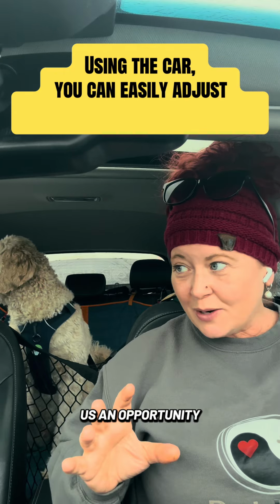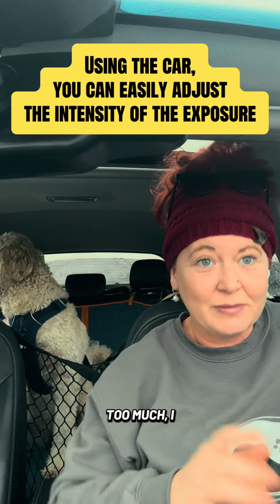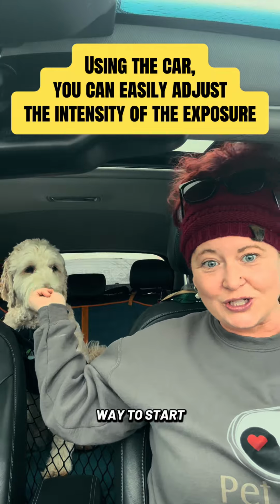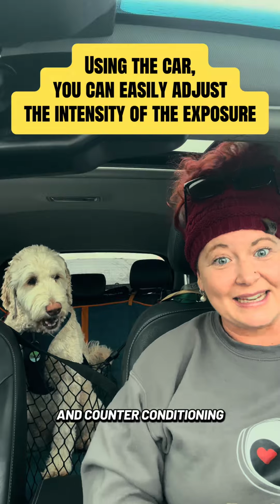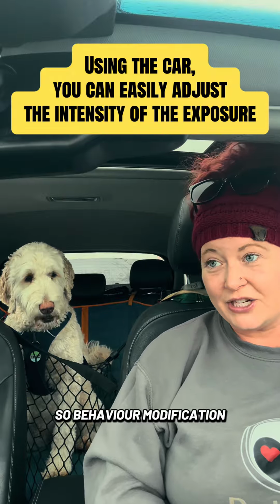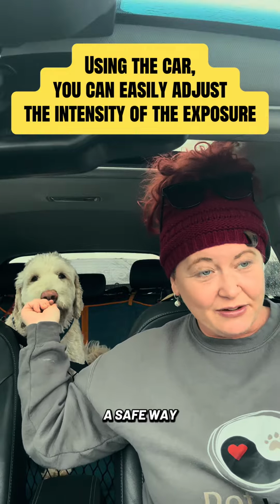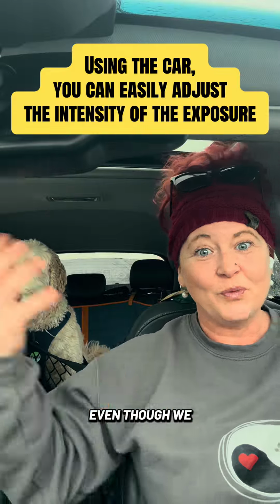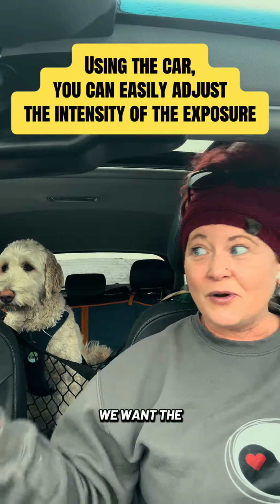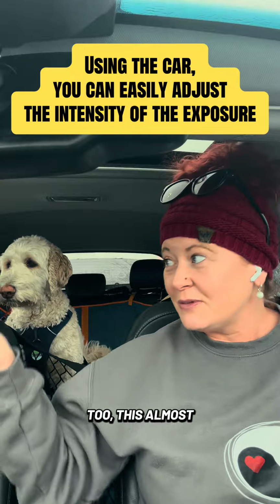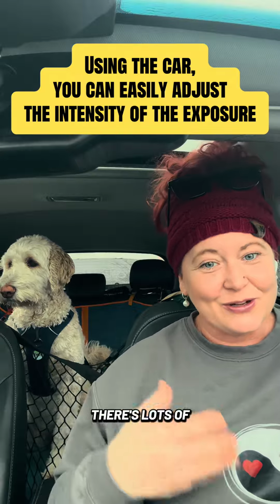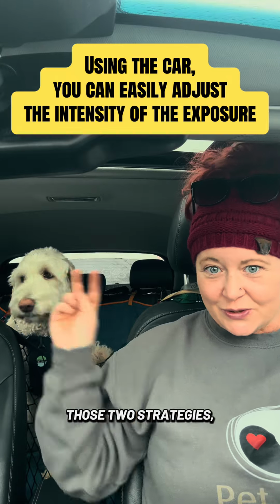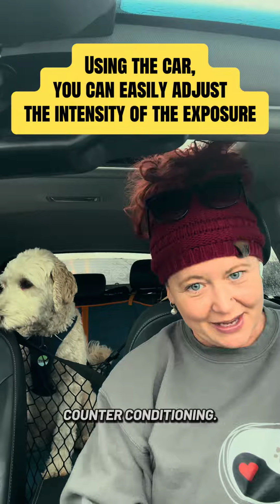So this gives us an opportunity to work within the dog's threshold. If this is too much, I can move further away. The dog feels safe. It's a great way to start implementing positive reinforcement and counter conditioning activities, so behavior modification around socialization, in a safe way where the dog is comfortable and we can have a little bit more control. Even though we are out in the world, we can decide whether or not we want the windows up or down. It's almost like volume control of the world around us. There's lots of ways that we can help the dog to work within their threshold, using those two strategies, positive reinforcement and counter conditioning.